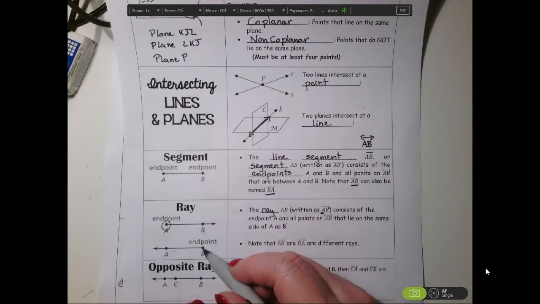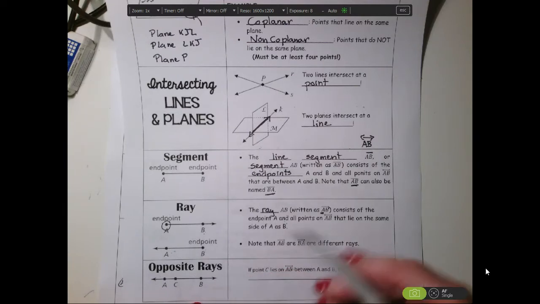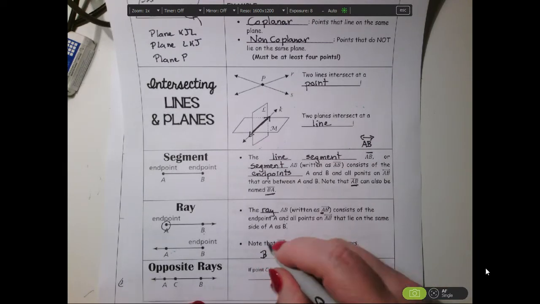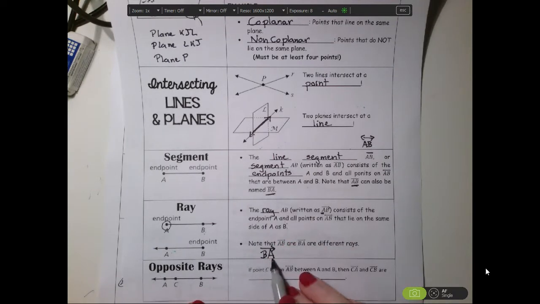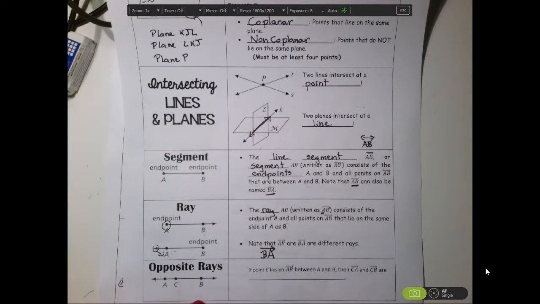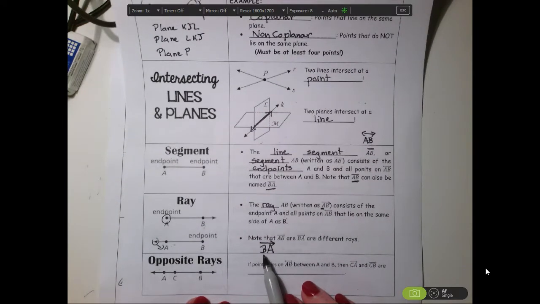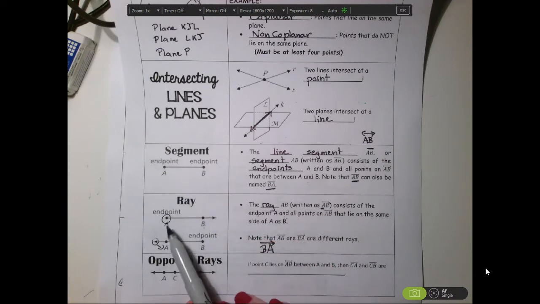This second one here is going to be a little different because now my endpoint is B. So I'm going to call that B. I'm going to always start with my endpoint and then A. And my arrow is still going to go to the right, but you can see that the arrow here is closest to the A. So this would be ray BA. Unlike a segment where I can call AB and BA the same thing, ray AB is not the same thing as ray BA because they go in opposite directions.